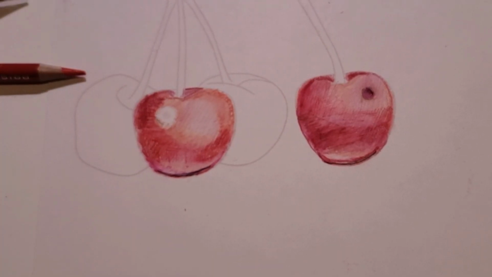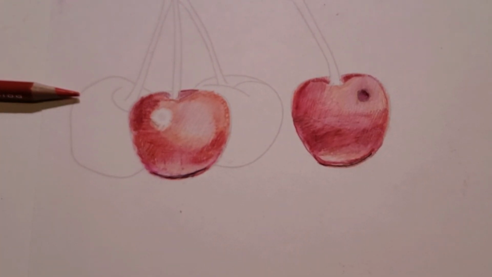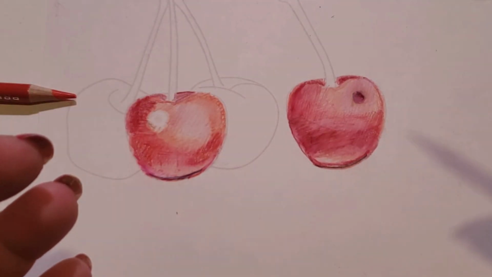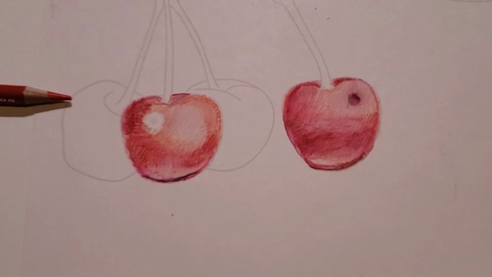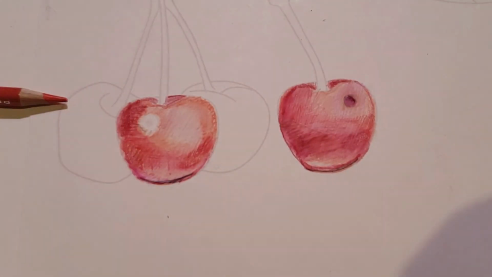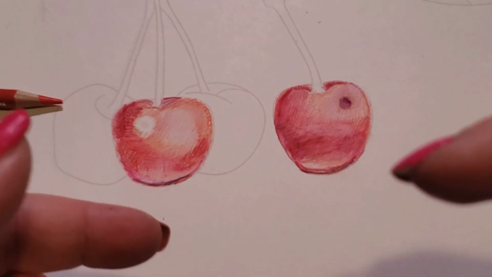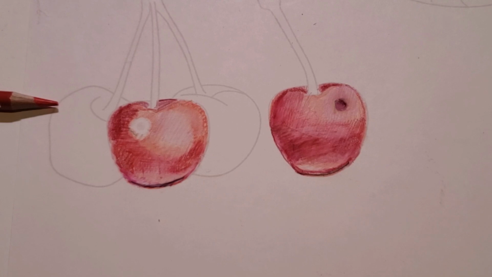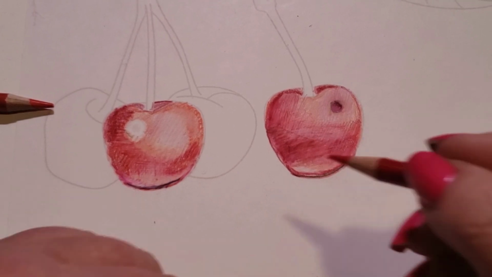Then I'm going to work on getting it so that it blends downward. The outside would be dark, the middle would be light, and between that would be your halftones. So I have my halftone here.